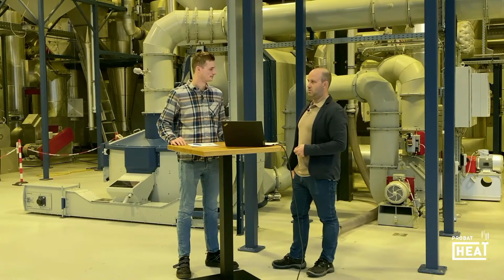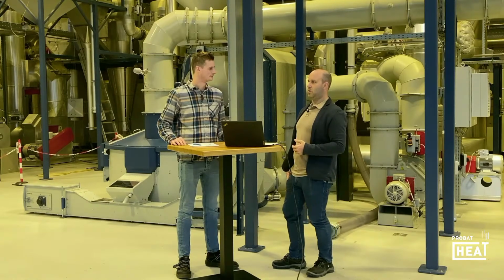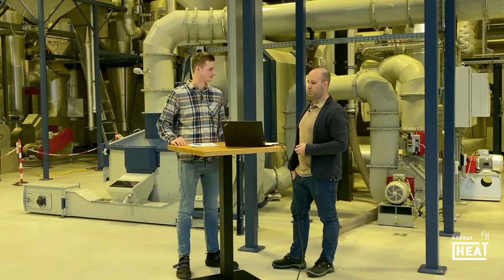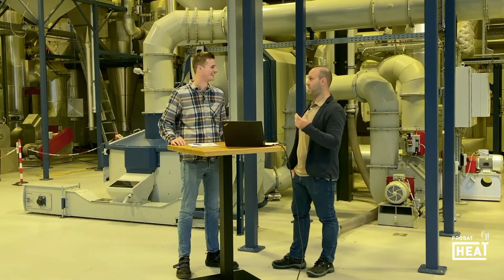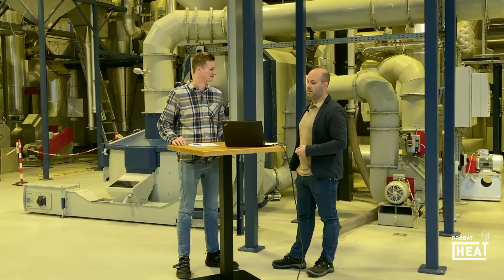But we also want to go the next step forward to a more automated maintenance concept. So the next buzzword is predictive maintenance.